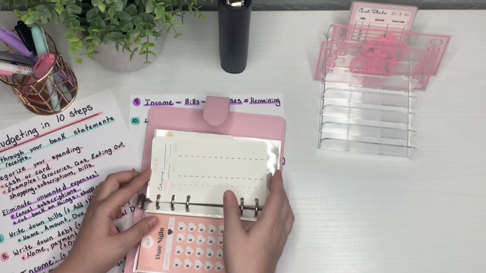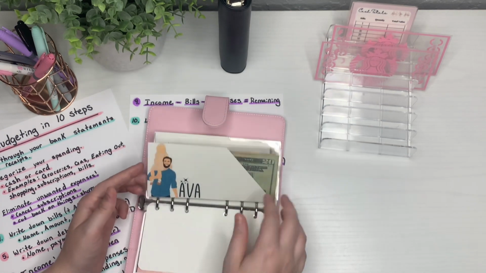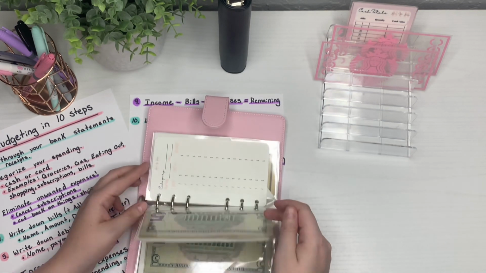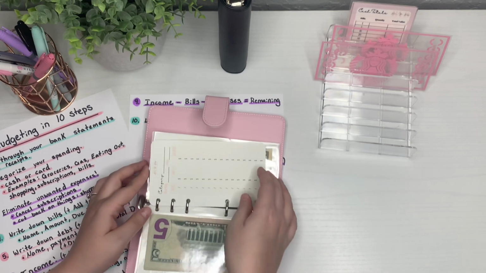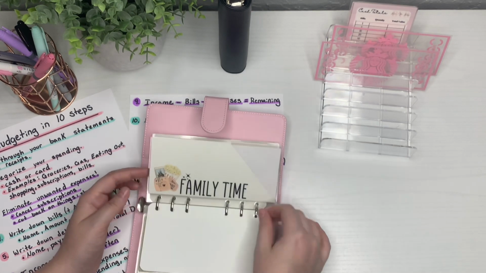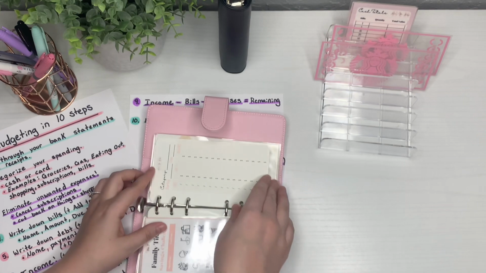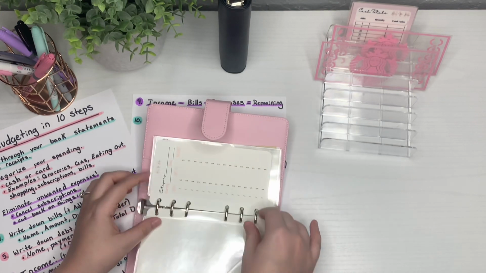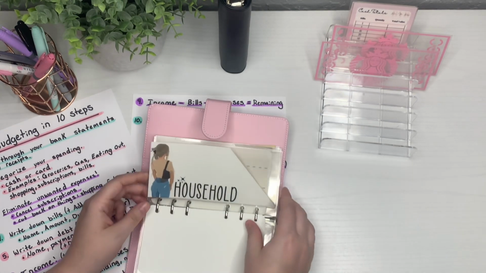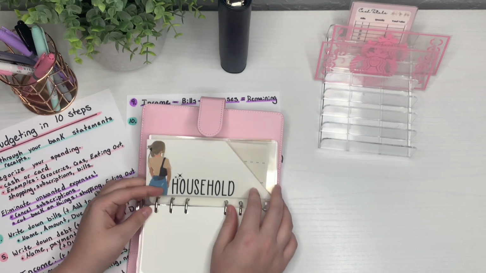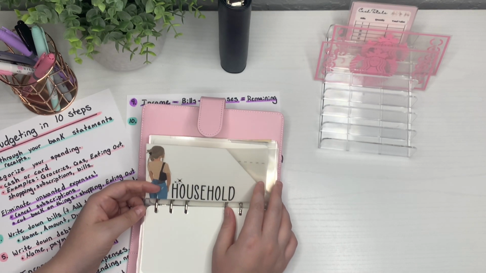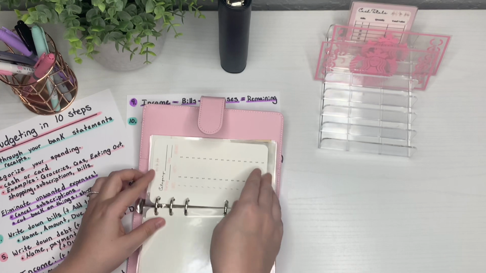Date night that I want to save for, we don't go out too often. My kids, each one of my kids has an envelope, okay? And then I've got family time if we're going to do something fun, birthdays, okay? Household would be like decor for my house. If I need anything, vacuums, whatever it may be.